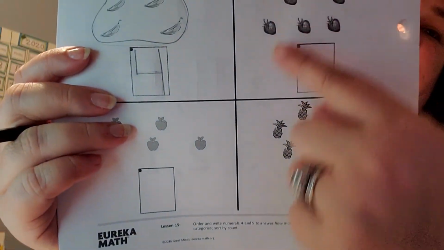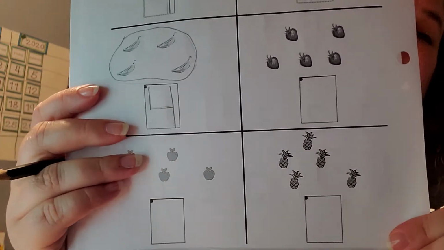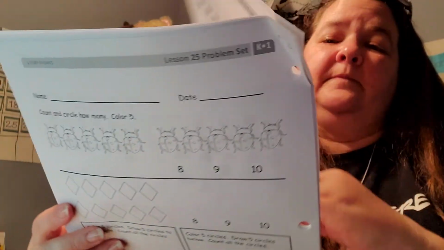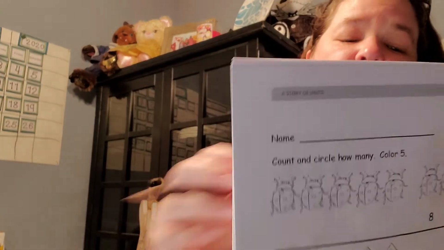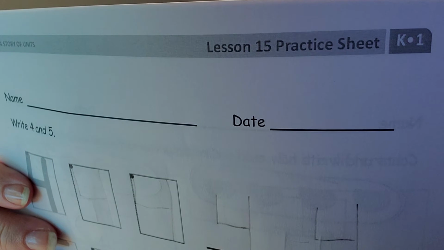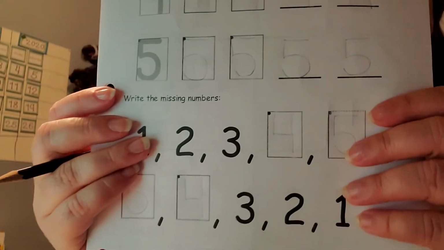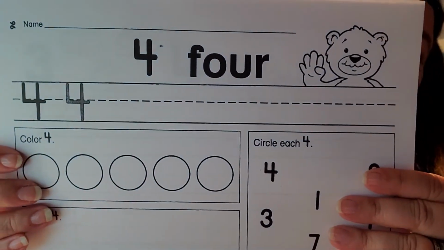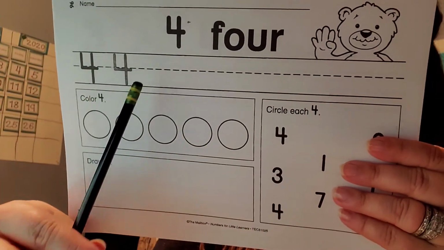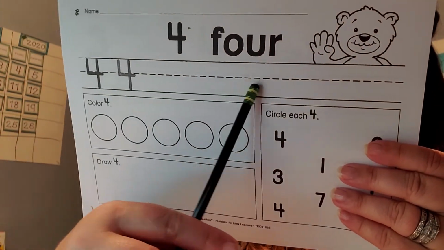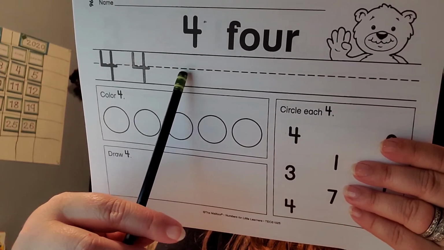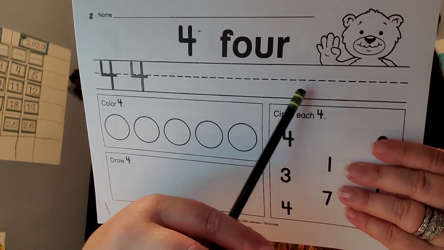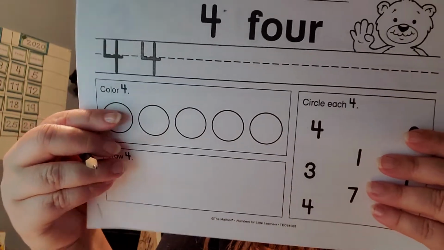So you're going to do these 3 on your own to finish up. And you're also going to practice writing your 4s and 5s on the lesson 15 practice sheet. And you're going to do this sheet on your own with the bear. You're going to practice 4. Write 4 at least 5 times. More if you want, but at least 5 more times. So 1, 2, 3, 4, 5 times.